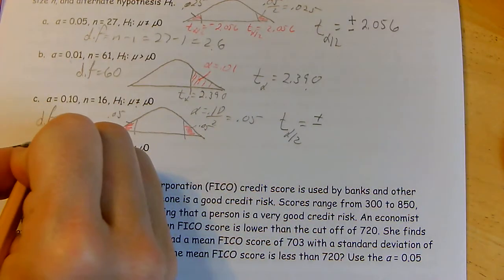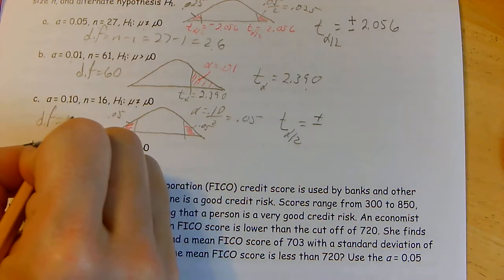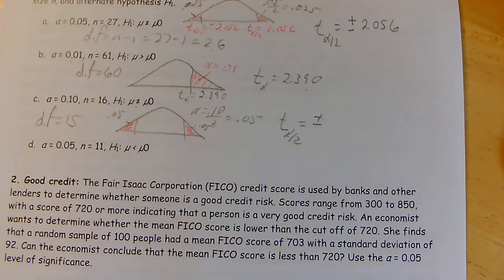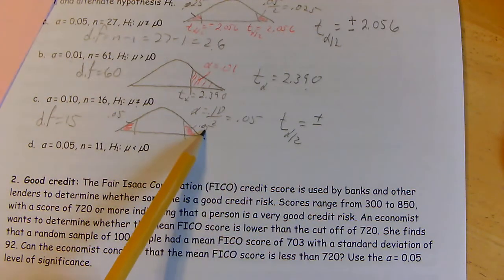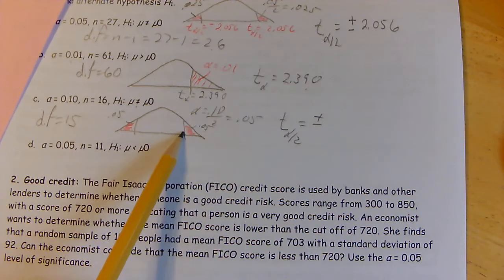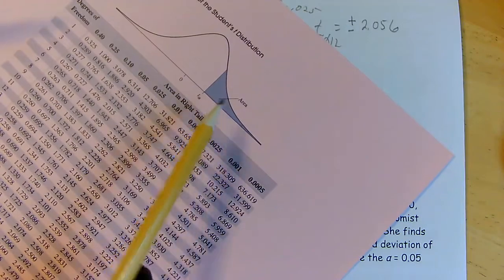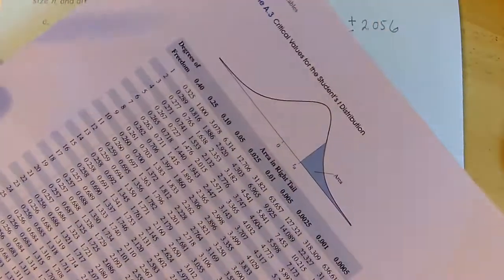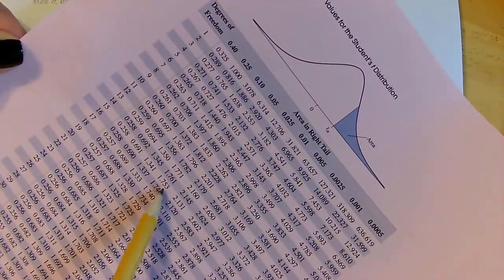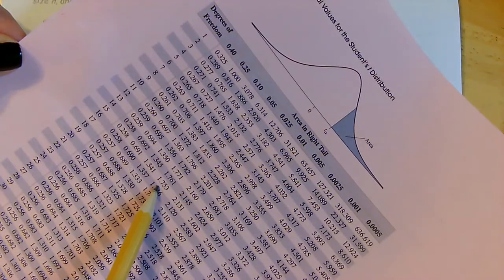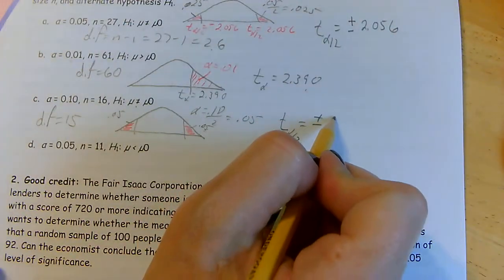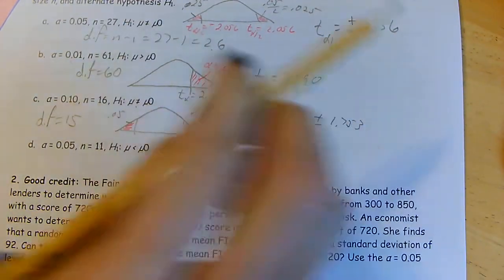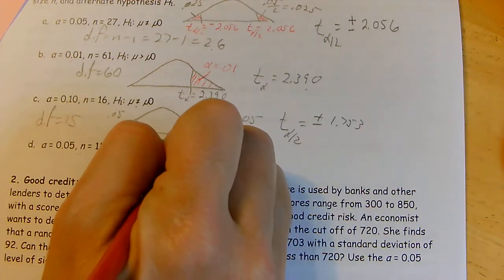My degrees of freedom is one less than the sample size. So if I go read it from the right tail, because that's how my table reads, 0.05 degrees of freedom of 15. 1.753, both positive and negative.